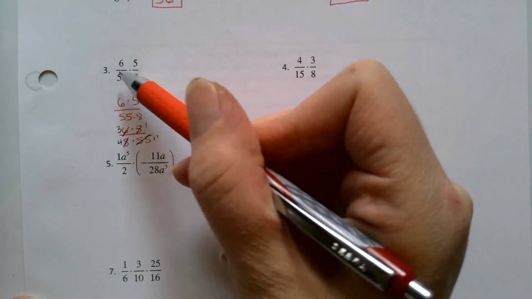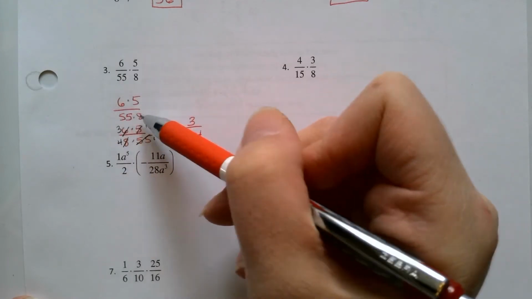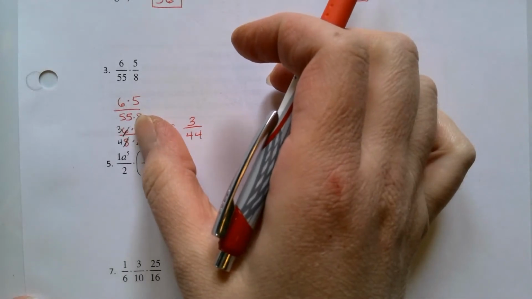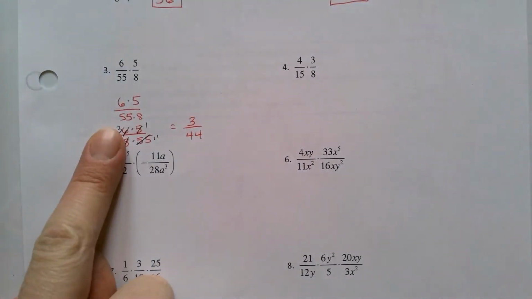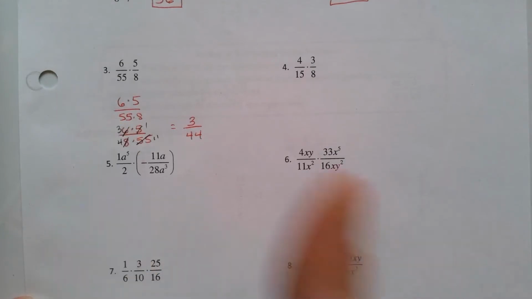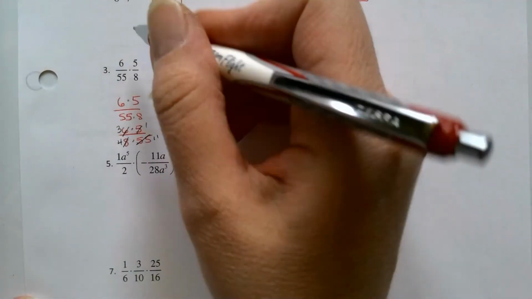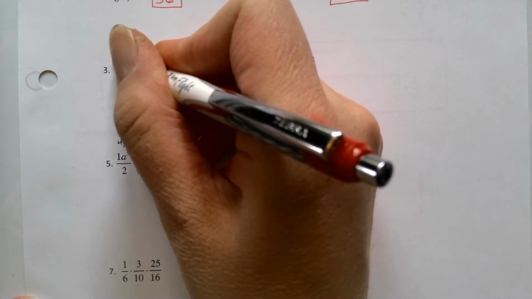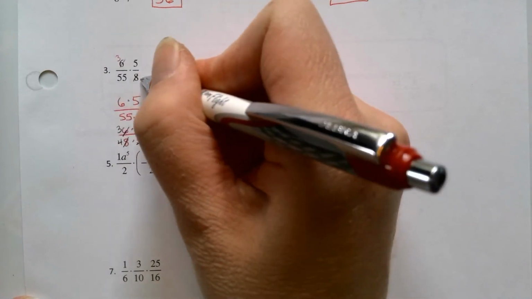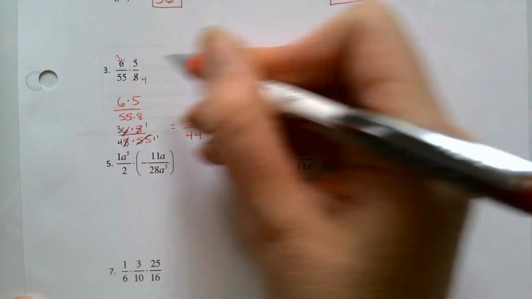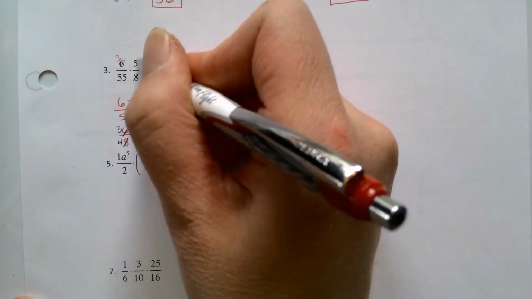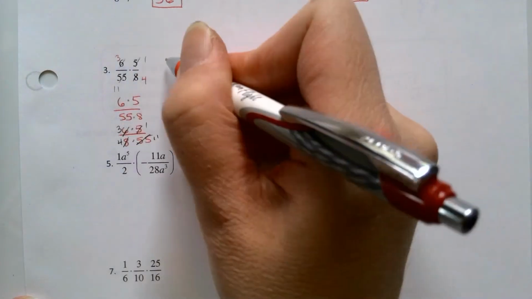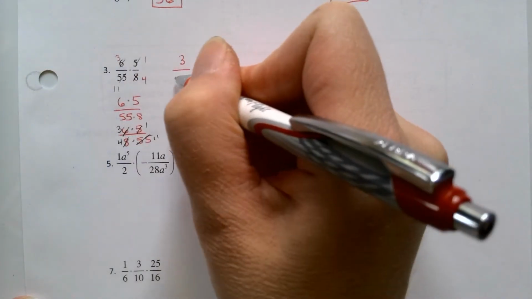I just want to show that I multiply the tops, I multiply the bottom, and if I flip-flop, you can see the 6 over 8 and the 5 over 55 would be fractions that we could reduce. I prefer just to start up here. 6 and 8 cross cancel, so 2 goes into 6 3 times, and 2 goes into 8 4 times, and then 5 and 55 cross cancel, so 1 and 11. And you just multiply across the top, and there was the 3 we had, and the bottom, which is 44.